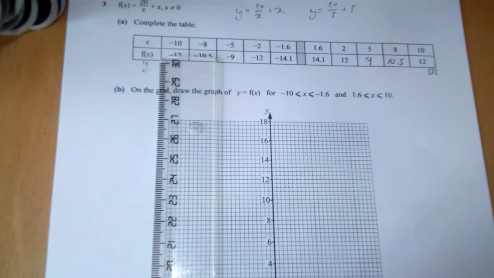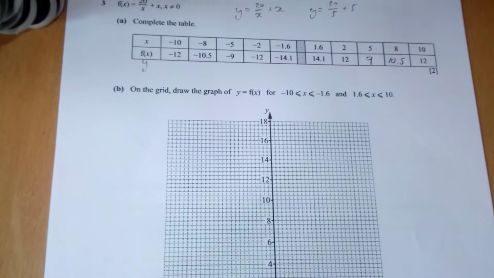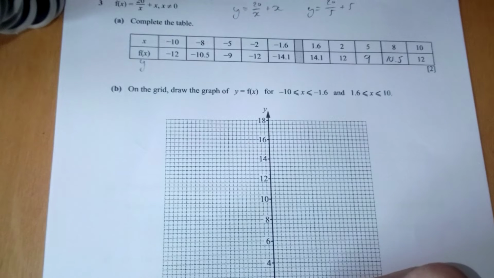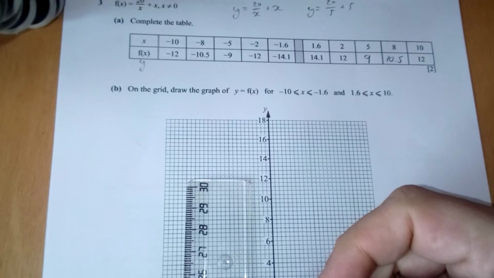Try to do all of this as accurately as possible, staying focused so you don't make any silly mistakes. Minus 2, minus 12. Okay, we've made a turn here.